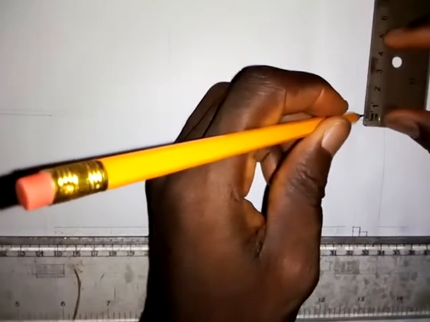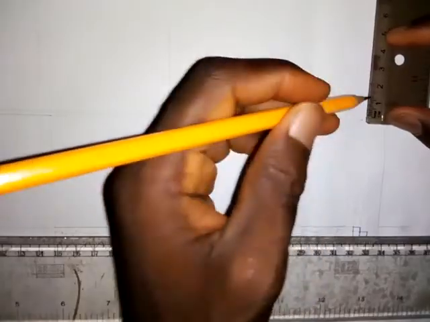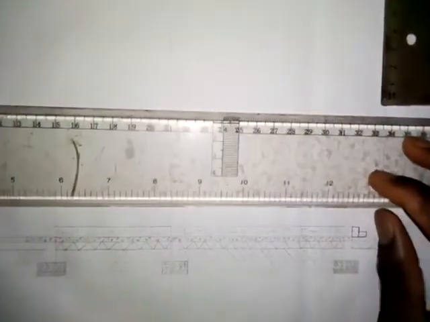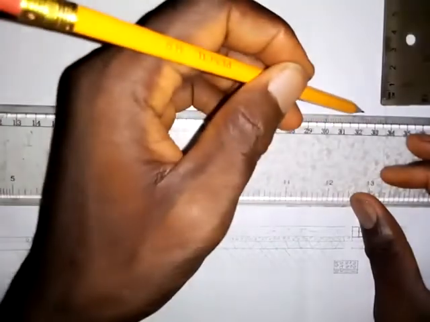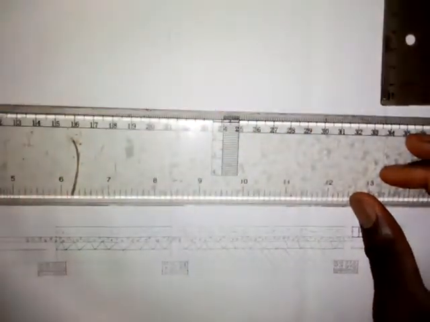Take 3 millimeters for that. Then draw the horizontal line from here, like this.